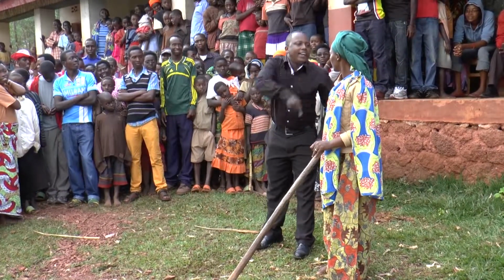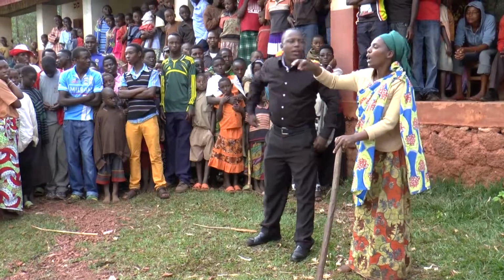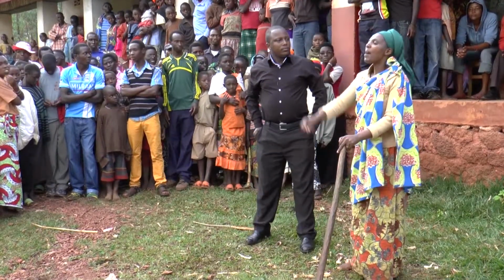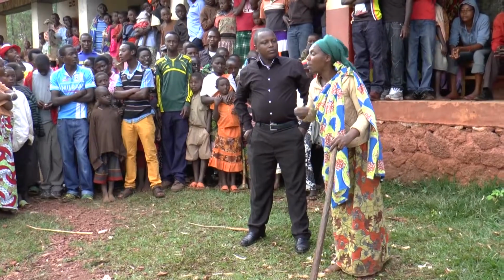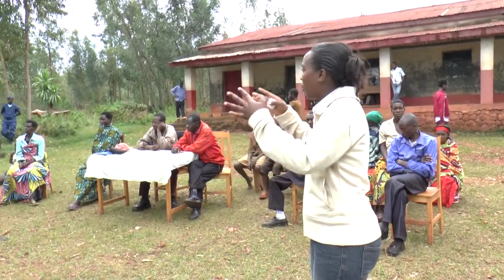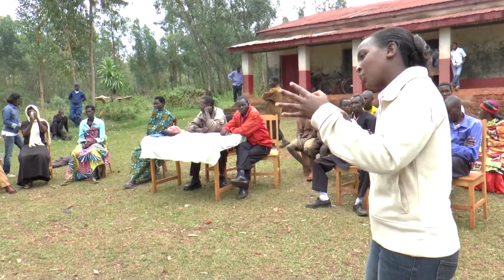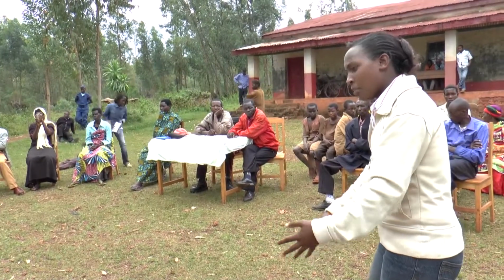However, at the same time, the sketch has to remain fictive. And it has to invite discussion. It cannot take the form of a campaign in favor of a particular point of view. This is important because after the sketch, a researcher invites the public to reflect on the links between the sketch and people's real lives. And during those discussions, everyone has to have a chance to share his or her opinion.